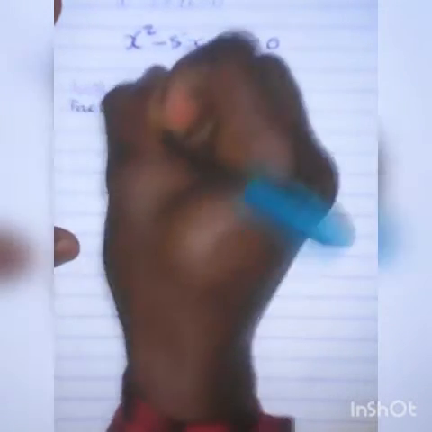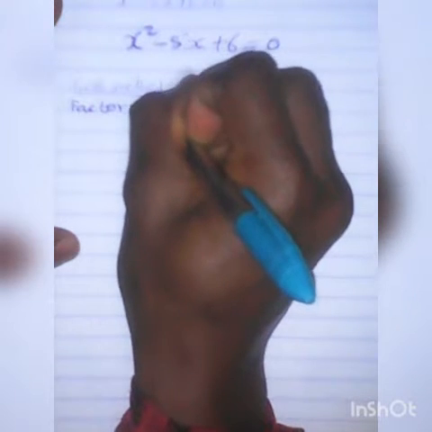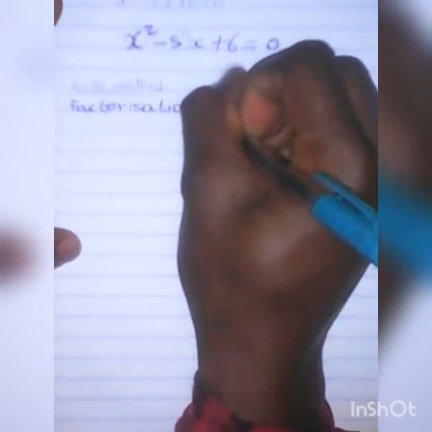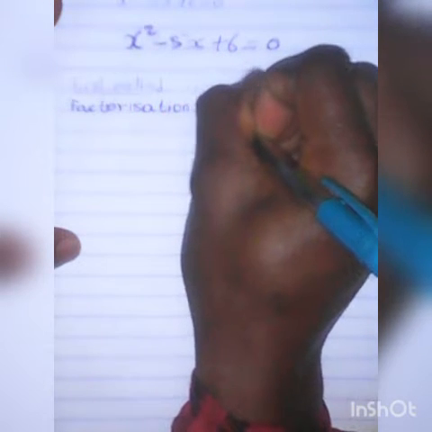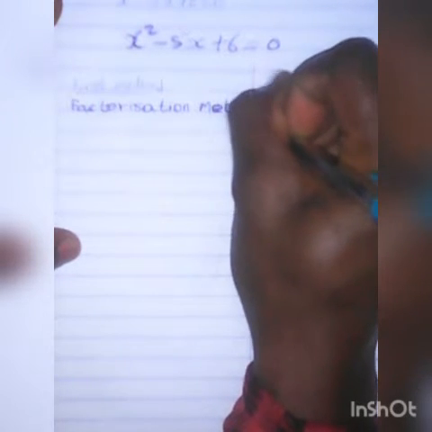This is the first method, called the factorization method.